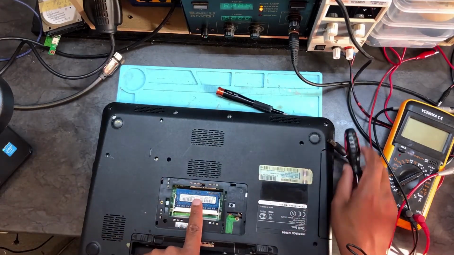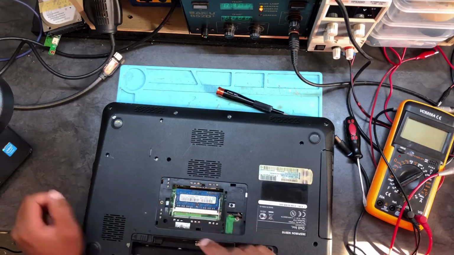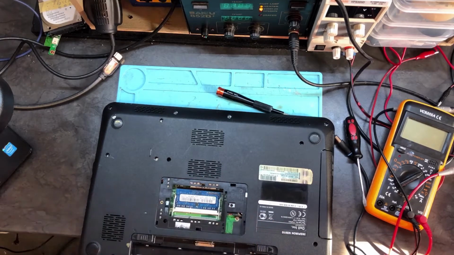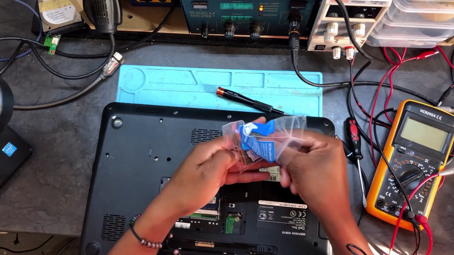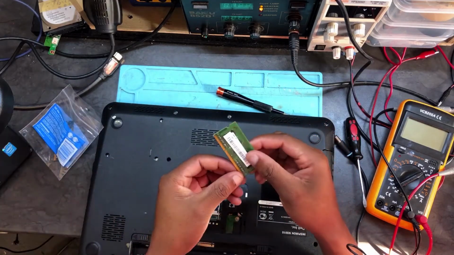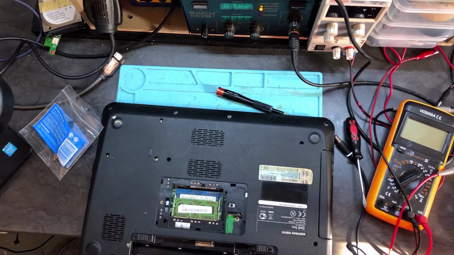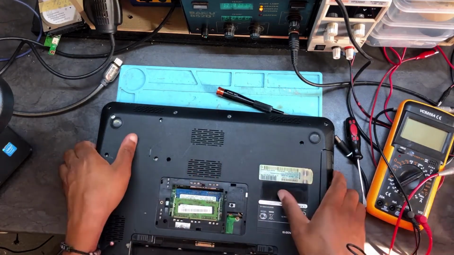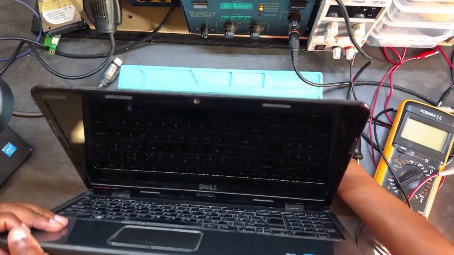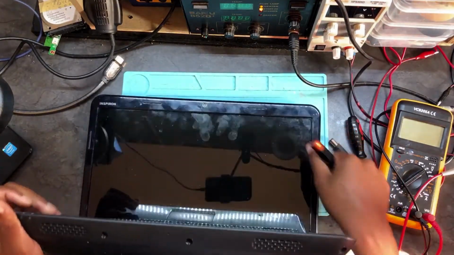Okay, there's 4 gig RAM here inside. Let's take another RAM. Maybe let's use another 4 gig. Let's make it 8 gig. Hey guys, I have 2 RAMs here with me. Let's take one RAM. Okay, let's use this. Right. Okay, let's turn on the machine again. This time, let's observe what is the issue actually.